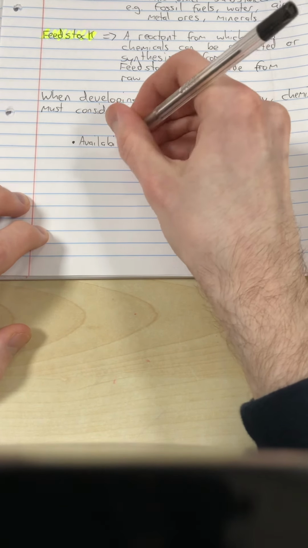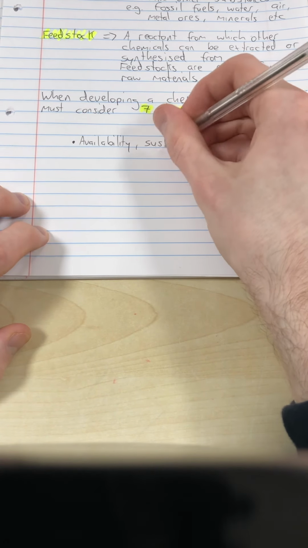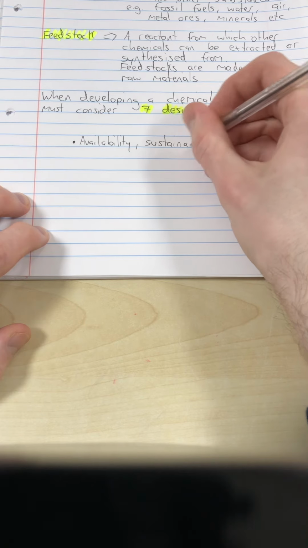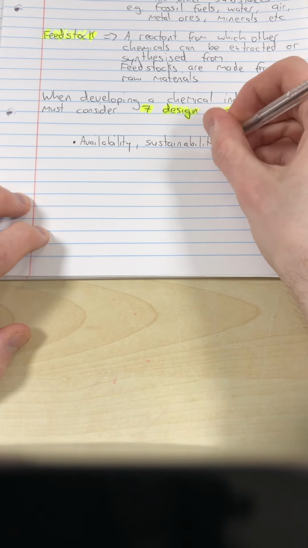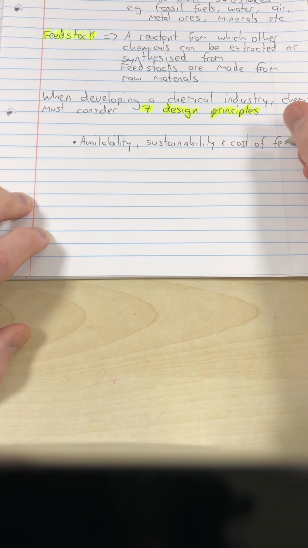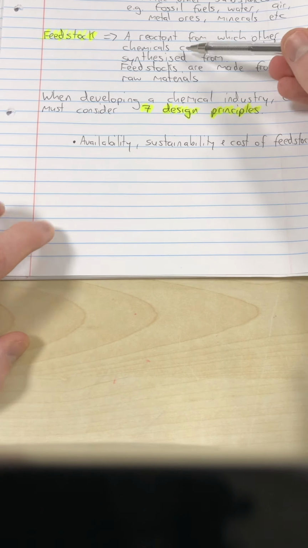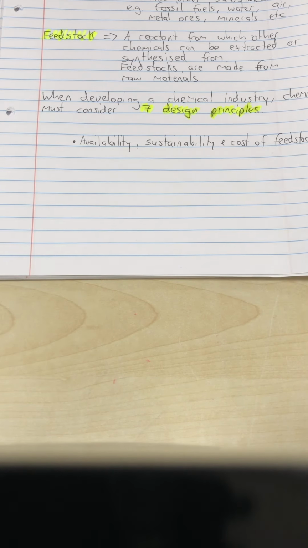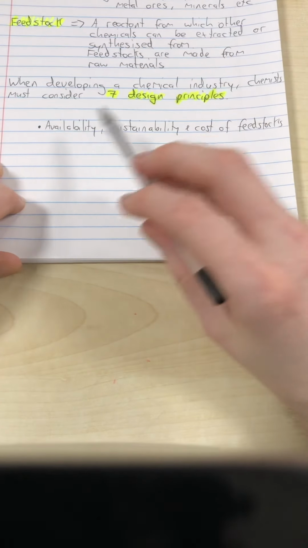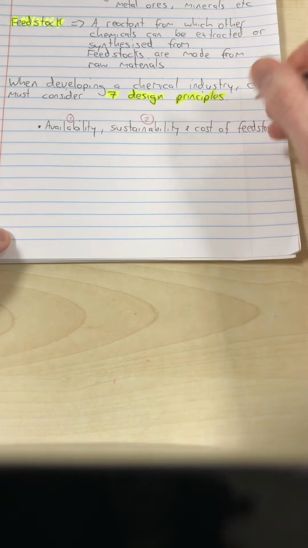So the first design principle, we need to consider the availability, the sustainability, and the cost of feedstocks. Remember, feedstock is where our other chemicals can be extracted from or synthesized from. So that's our first 3 design principles: the availability, the sustainability, and the cost of feedstocks.